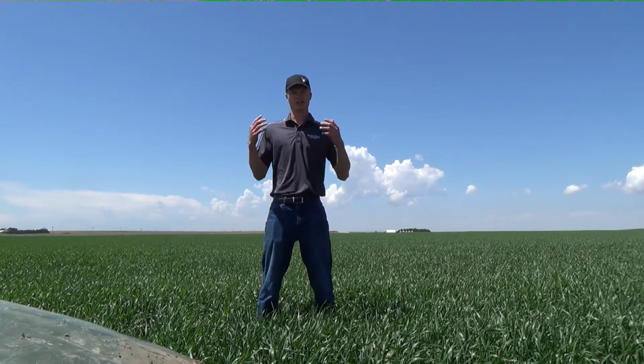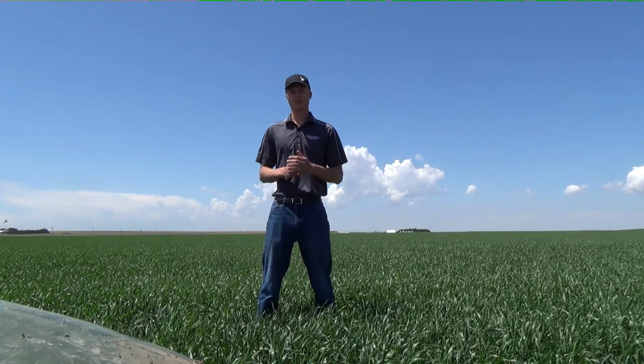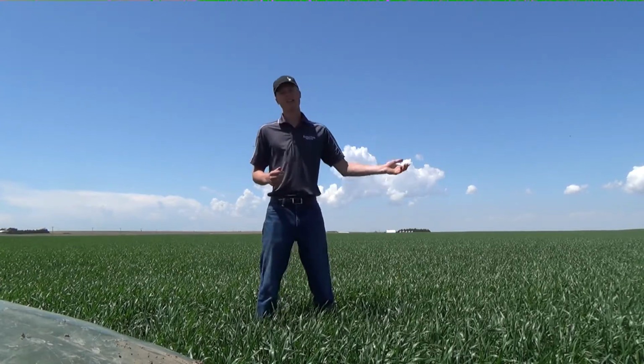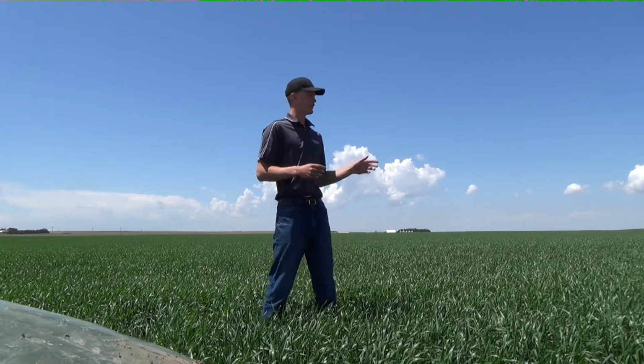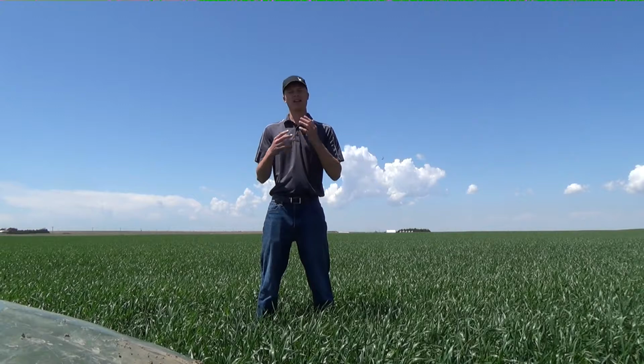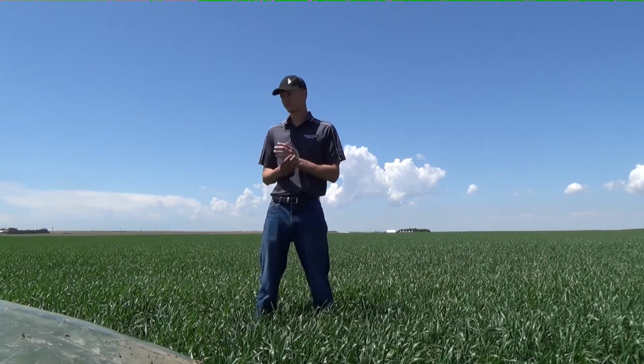So if leaf rust is going to be our primary fungus this year, we might want to think about spraying this field. Now if it was reversed and stripe rust was the bigger thing this year, then maybe we can get by without spraying this field and save a little bit of money. We may not see as big a response to our fungicide application.